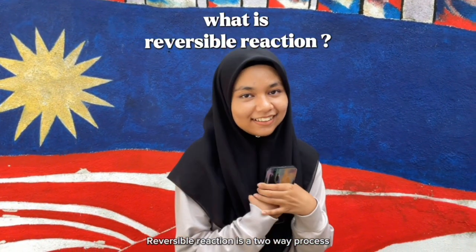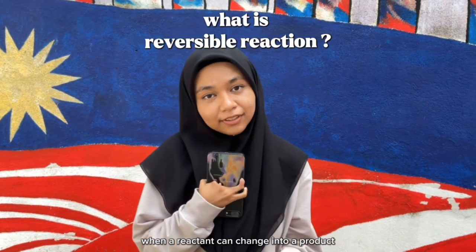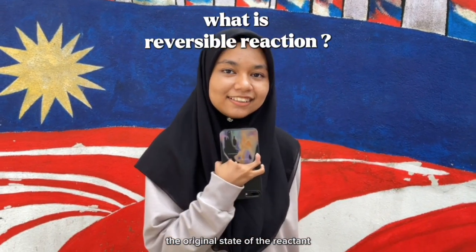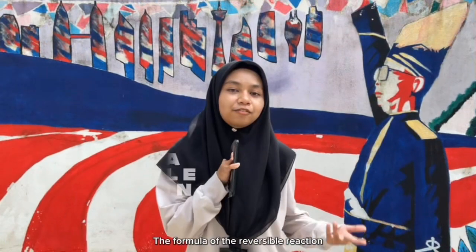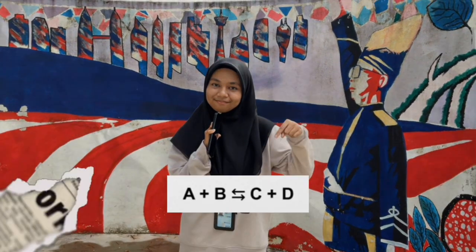A reversible reaction is a two-way process where a reactant can change into a product and then the product can change back into the original state of the reactant. The formula of the reversible reaction is shown below.